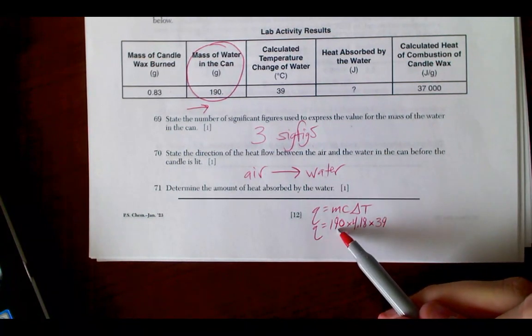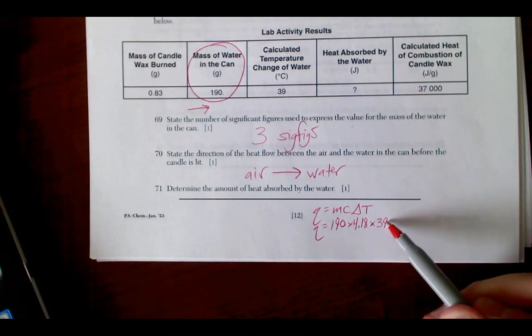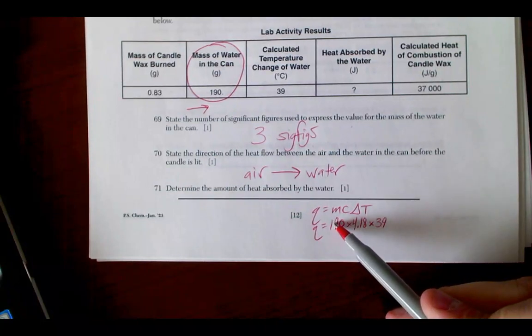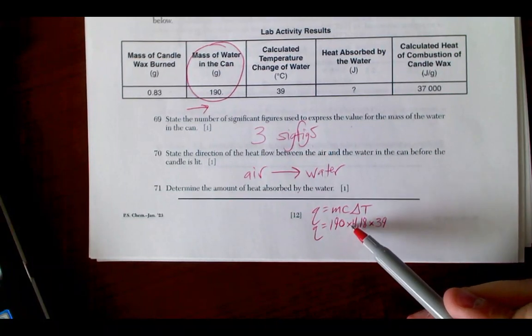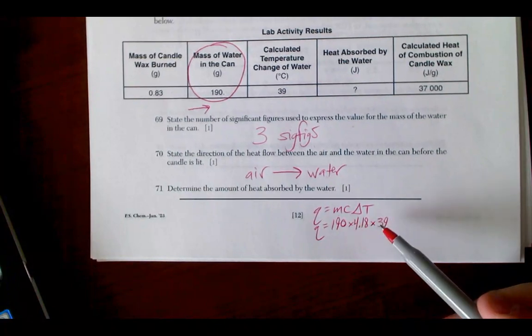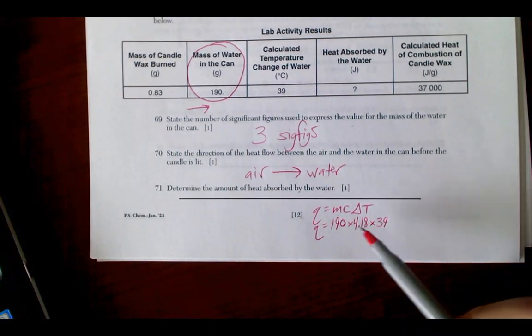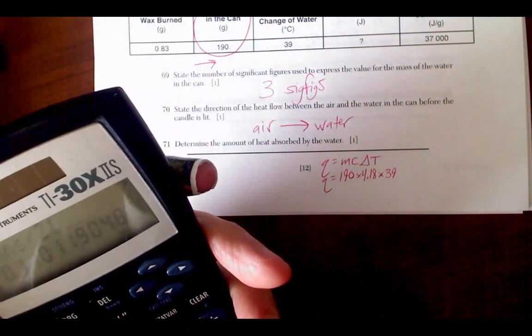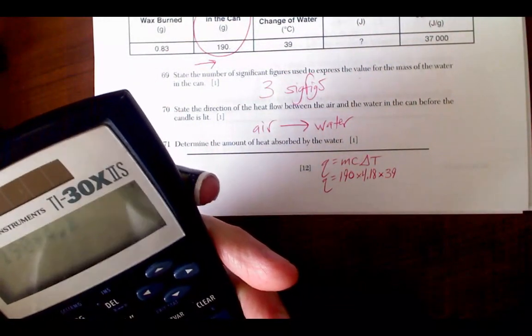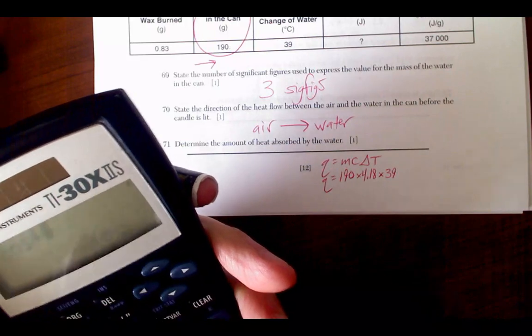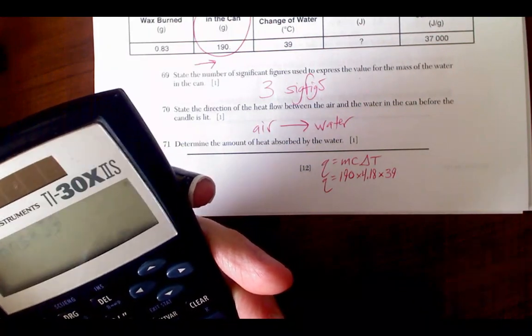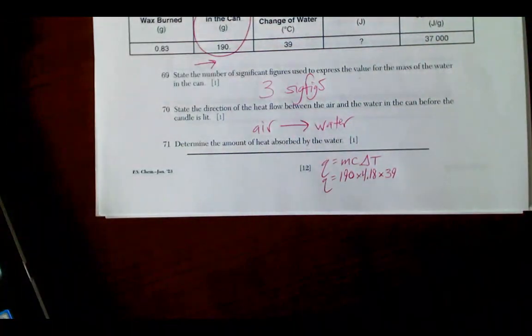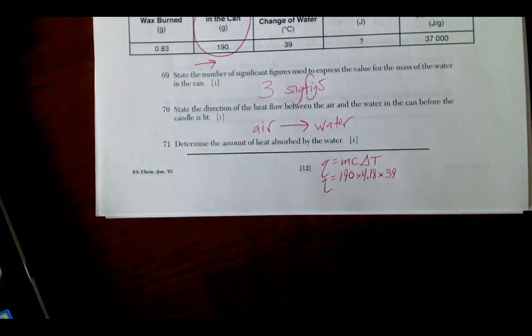So this much water, each gram of water heated up by 39 degrees. If you've got 190 grams of water, multiply those numbers out, and each one of them required this much energy in order to change it by 1 degree. So multiply these two numbers. I'm going to go to my calculator. I'm going to plug in 190 times 4.18 times 39, and I get a big number. I'm going to make sure it's the same number I had on my page right there, and it is.